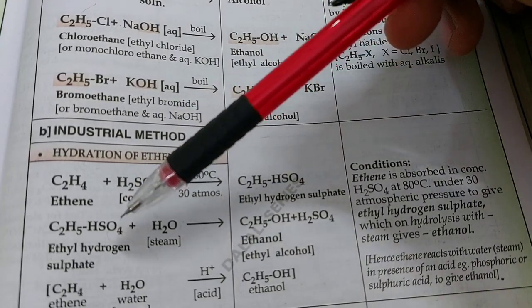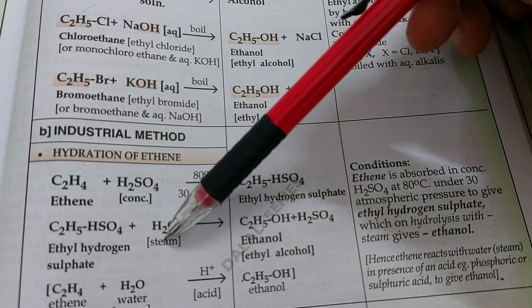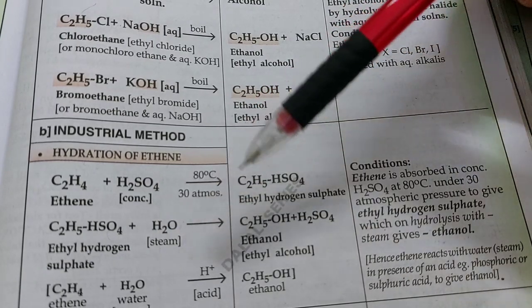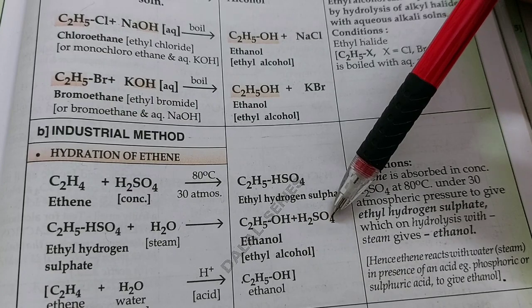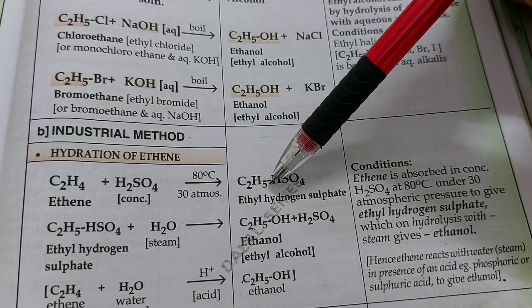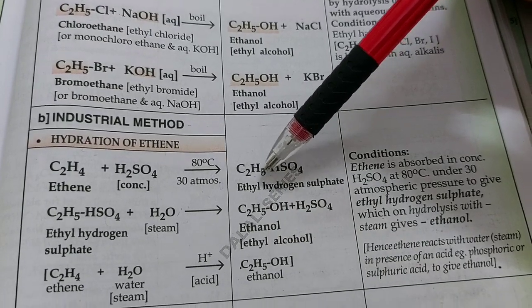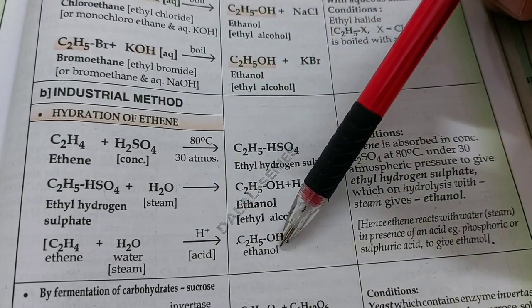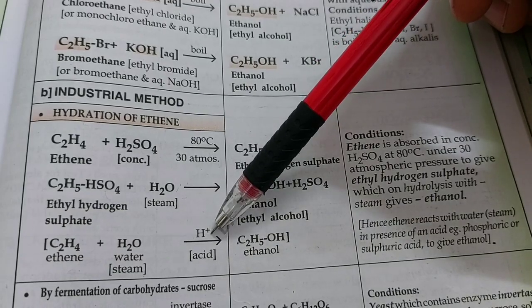Here, it will react with steam. Mentioning steam is compulsory while writing this equation. And now we get ethanol, and that sulfuric acid is obtained back once again. So it's a two-step process. This is an intermediate product. We can write it in one step as well, like this. Here we can use sulfuric acid or phosphoric acid.